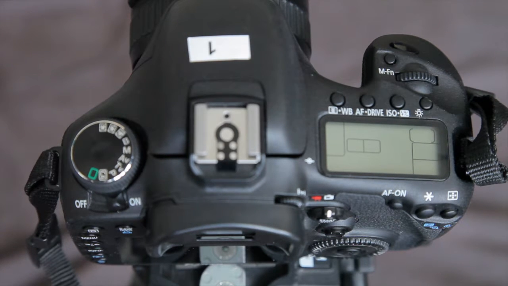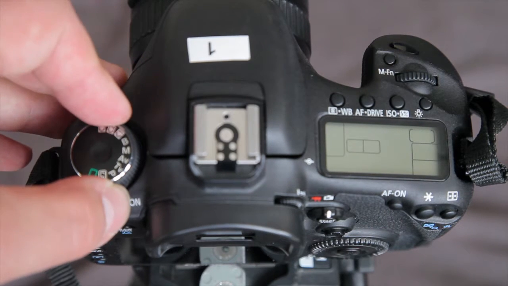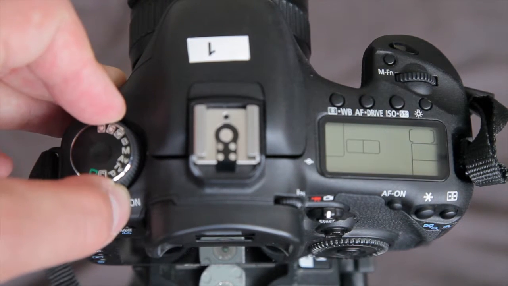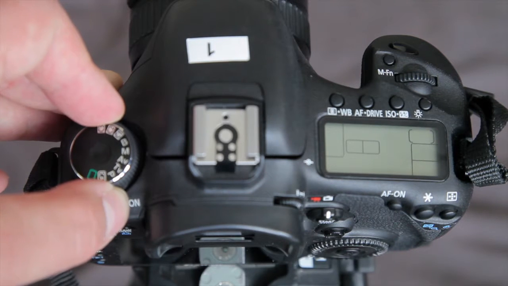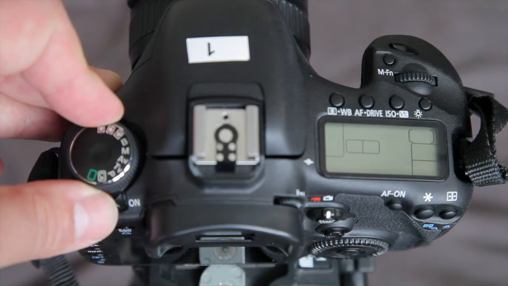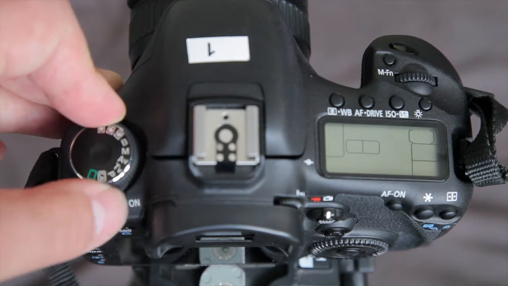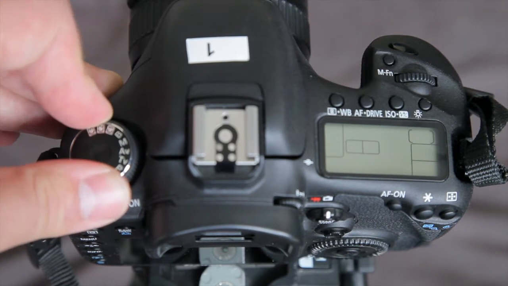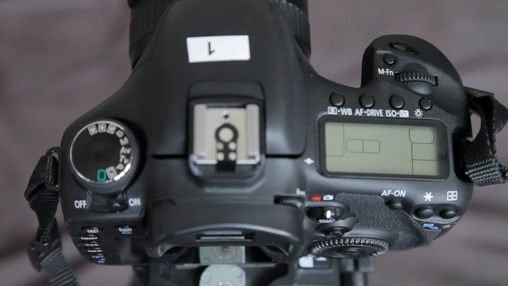If light changes, you need to change settings. The camera won't look after you. You've got to work it yourself, which is totally fine, but definitely not for beginners, unless you're a beginner who really likes learning from your mistakes and trying and then trying again.